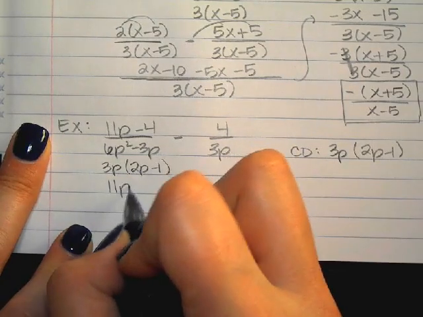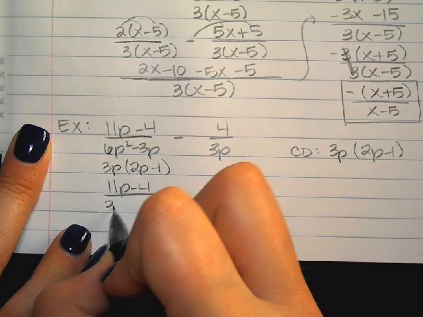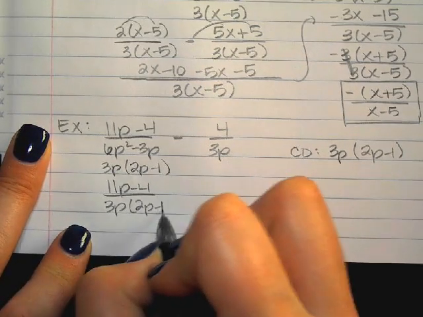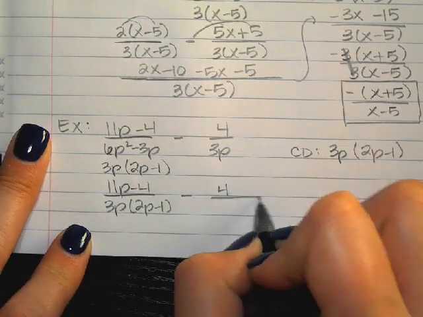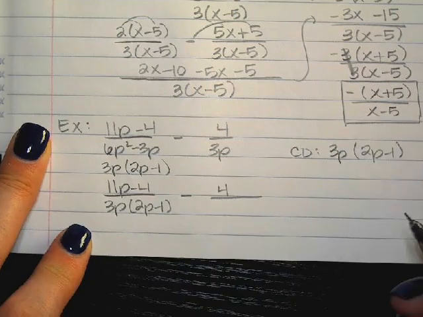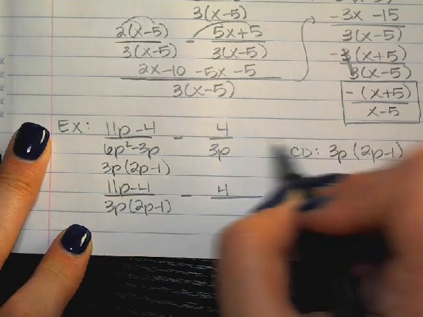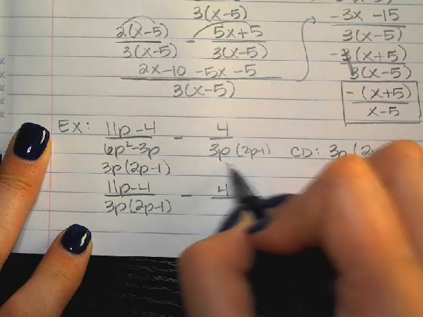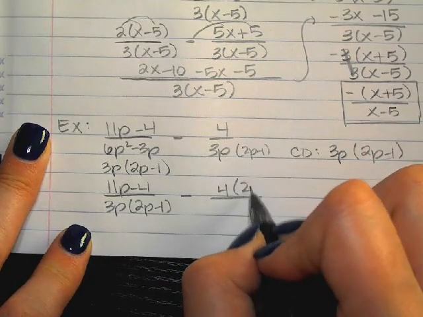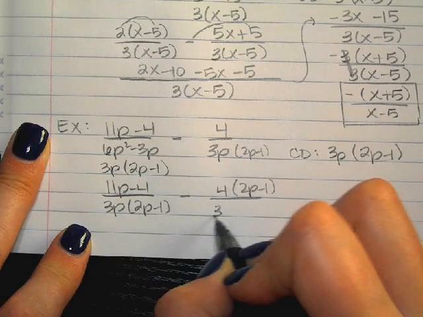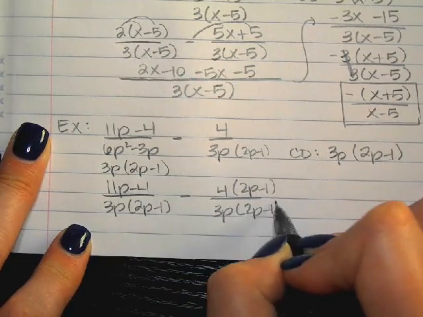So my first fraction is just going to stay the same. But my second fraction has the 3p, but it needs the parentheses. It needs the 2p minus 1, so I'm going to multiply by 2p minus 1 on the top and the bottom.